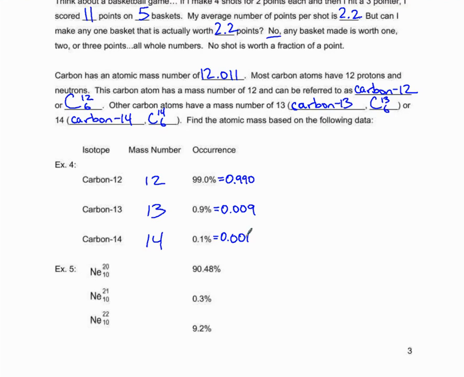So here's what we do. We take the mass number times its occurrence. So I find that carbon 12, I have 11.88. We're going to add these together in a minute.